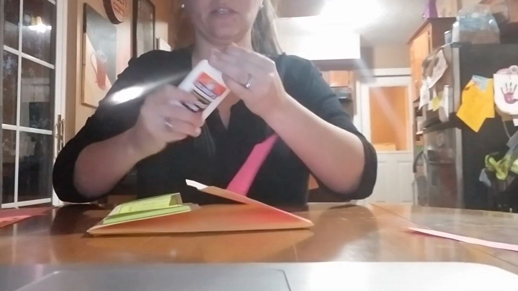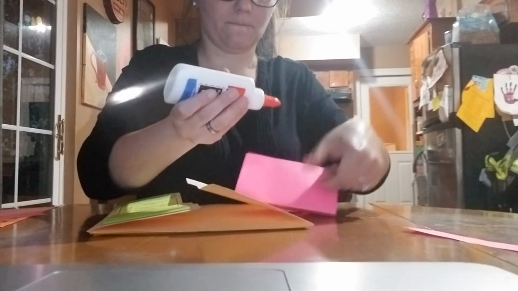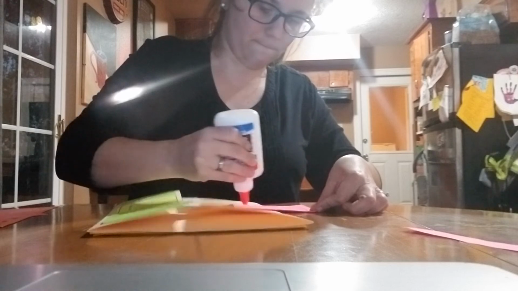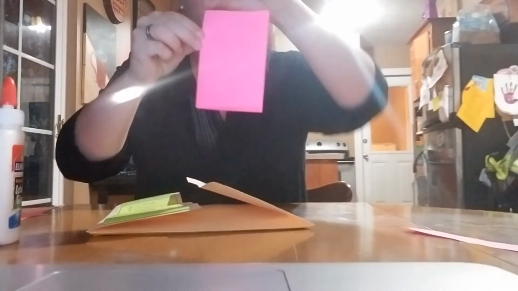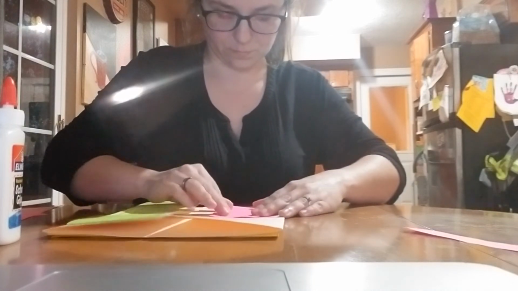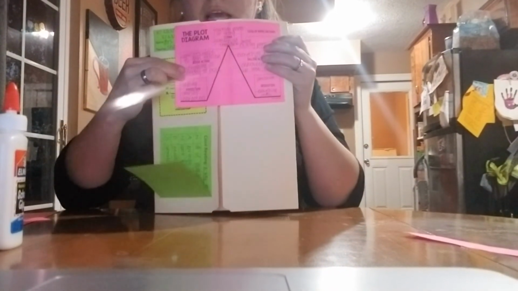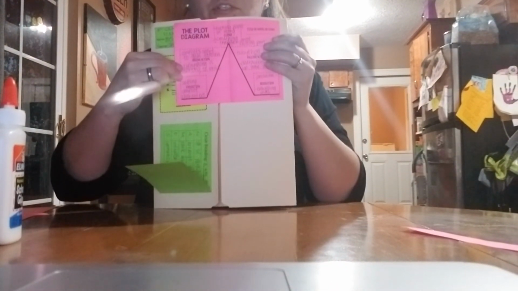I'm going to give you a second to do that while I glue mine as well. And remember, you do not need a lot of glue if you're using the liquid glue. It will stick. Okay, so just like that. So when you open it, remember, it's going to open like a book on top of your STAAR folder.